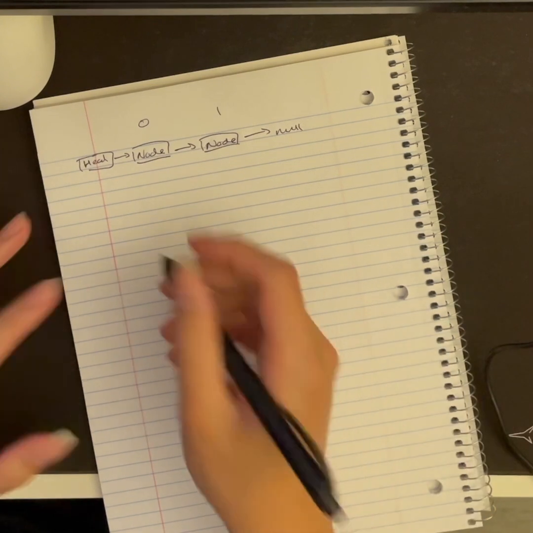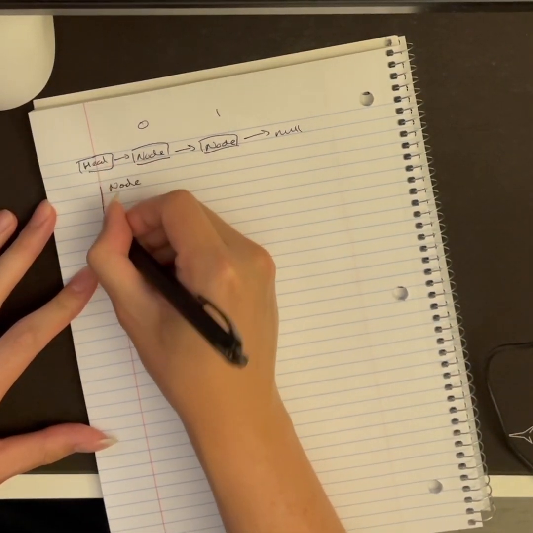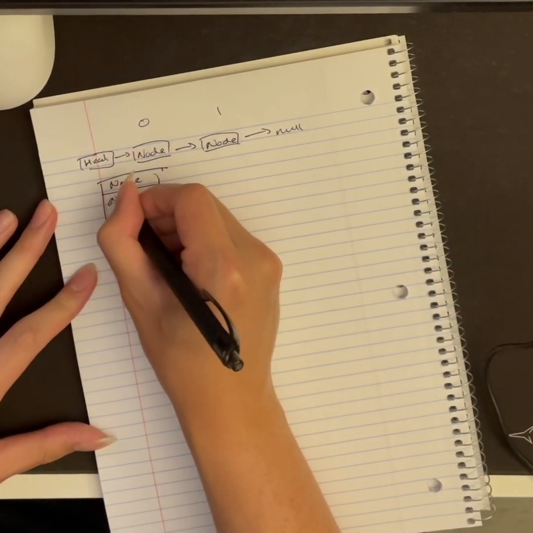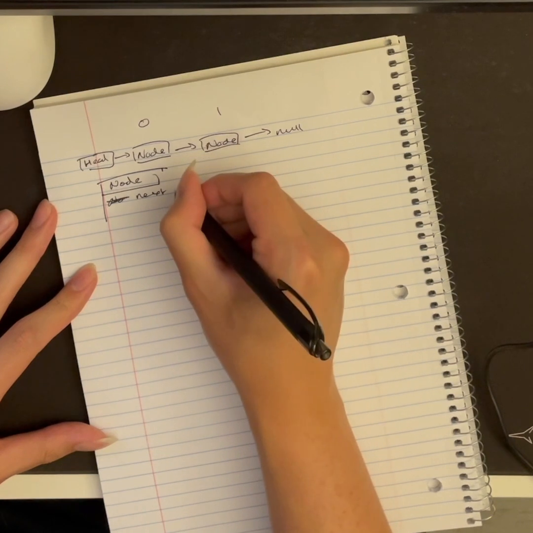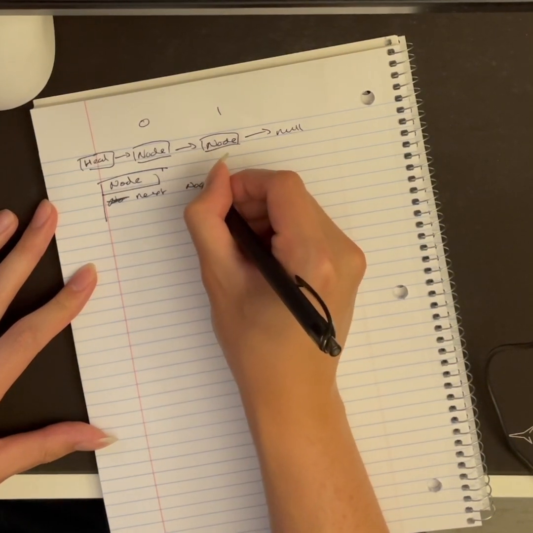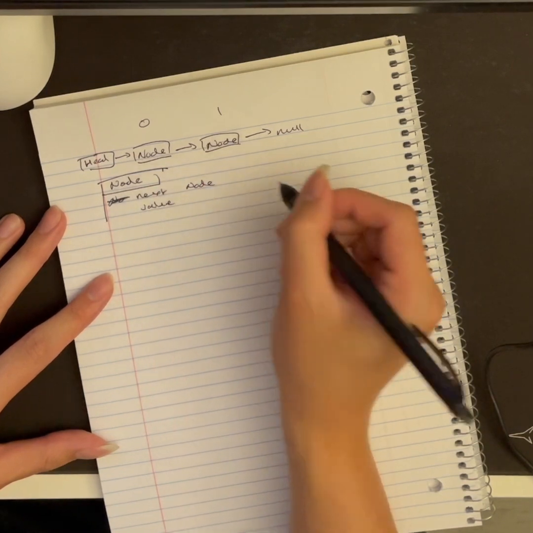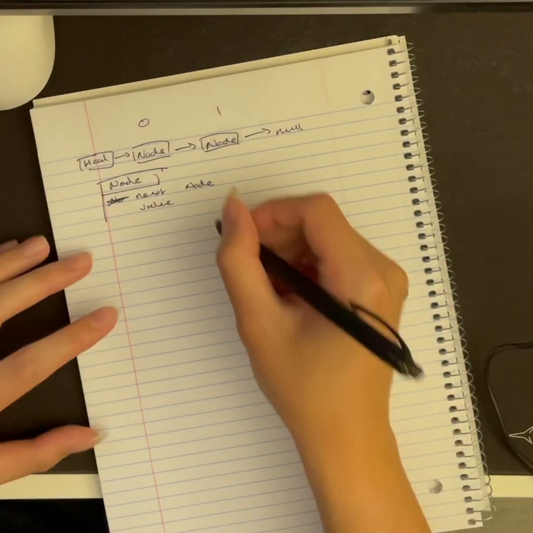Remember, let's recall that each node stores 2 variables. A node will store a variable called next of type node, and might store a value of, I don't know, some value.